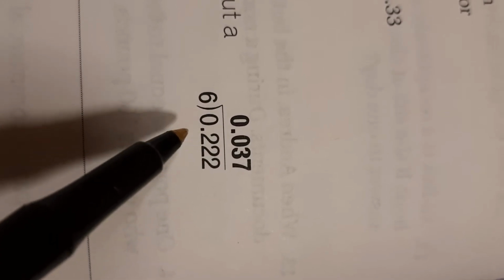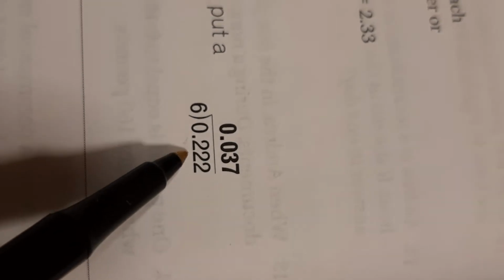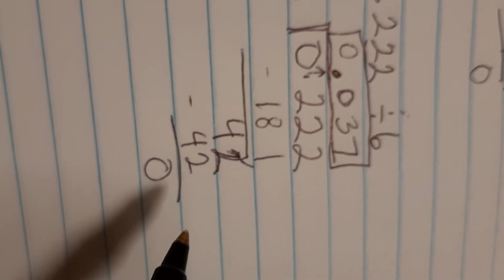And then we said, okay, well, if 6 can't go into 2, can 6 go into 22? Yes, it could. 6 goes into 22 3 times. And of course, 6 times 3 is 18. And then we went ahead and did the rest of the work that we just did here. So you're going to come across problems like that, where the number is not going to go into the first number, but it could go into the rest of them. And 0 can be used as a placeholder to help you with that.